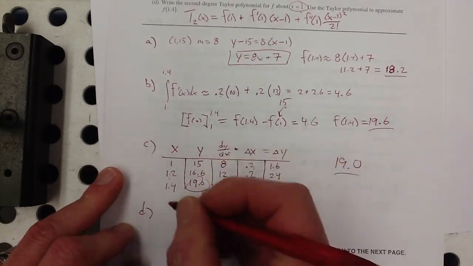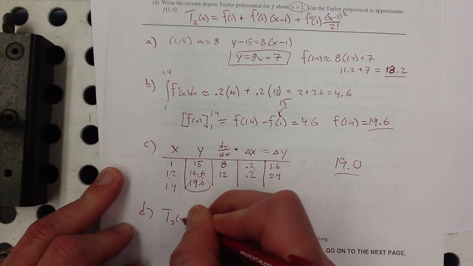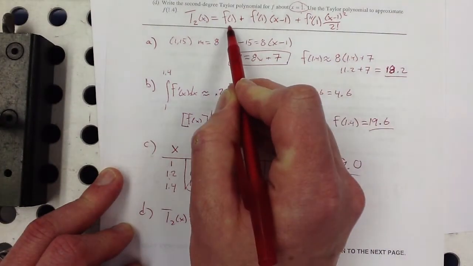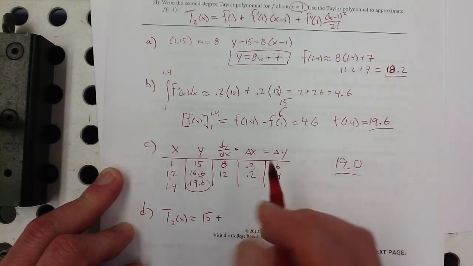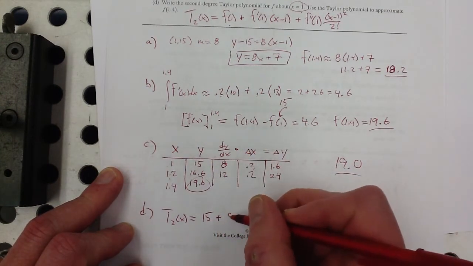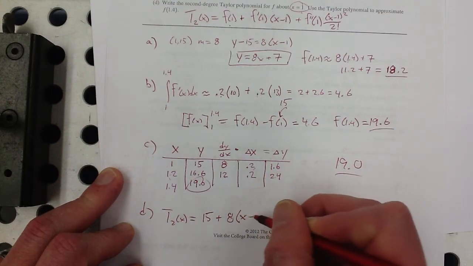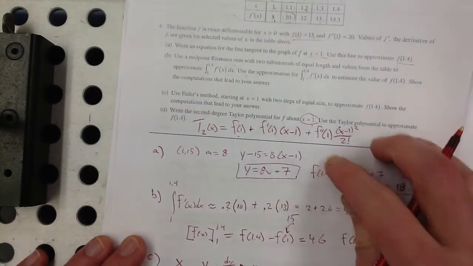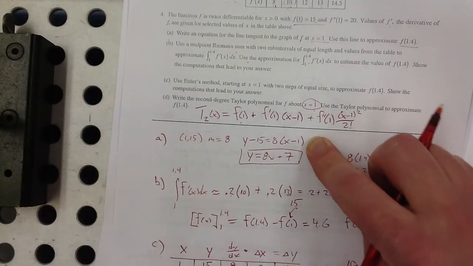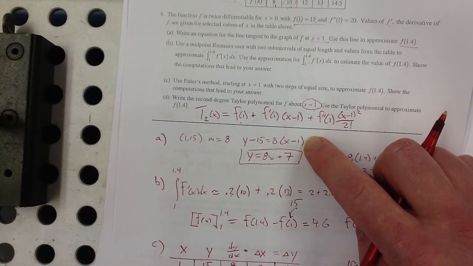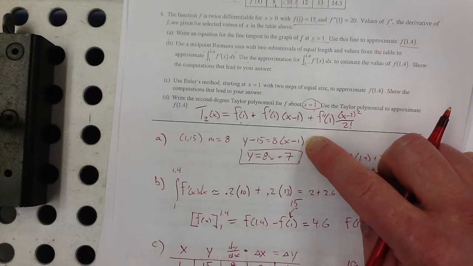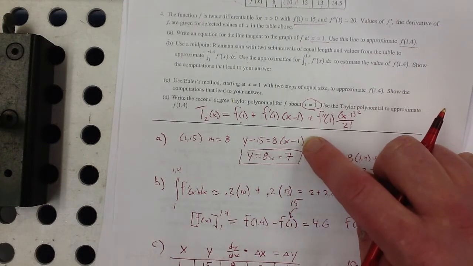I can't wait. So the second degree Taylor polynomial is f of 1, which is 15, plus f prime of 1, which is 8, times x minus 1. And notice, if you just stop there, you get the tangent line, because the first degree Taylor polynomial is the tangent line. First degree is linear. So notice that those are the same so far.